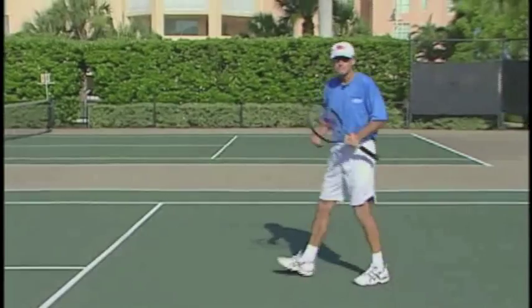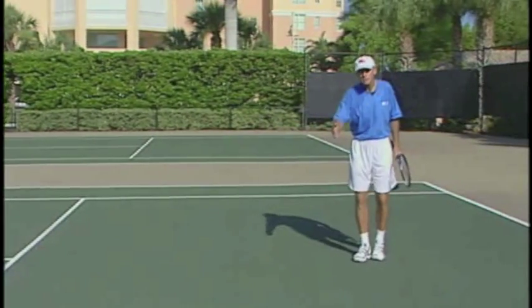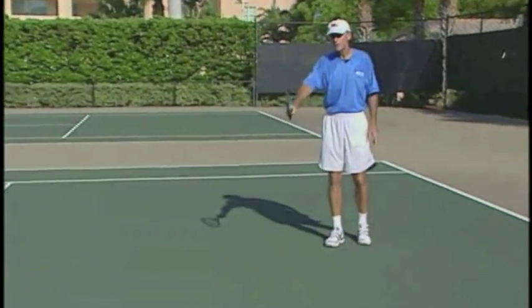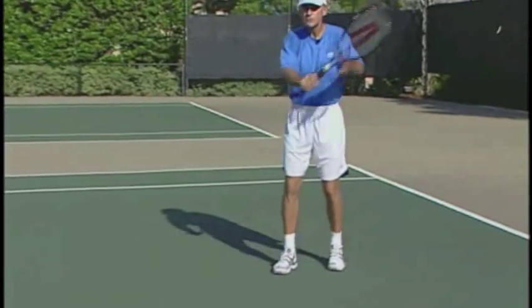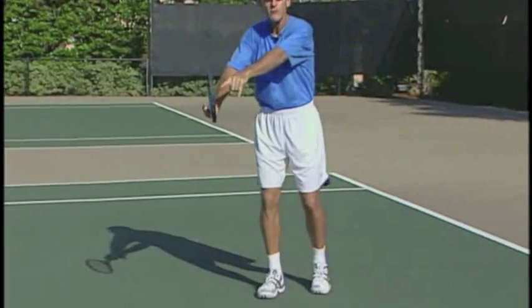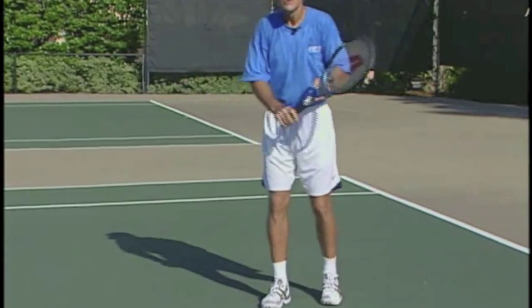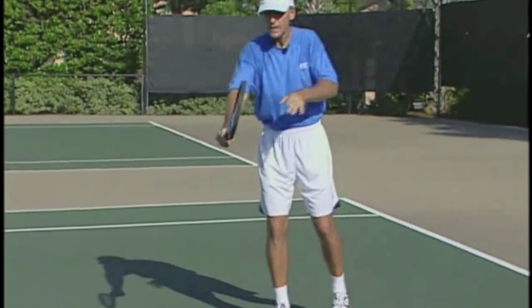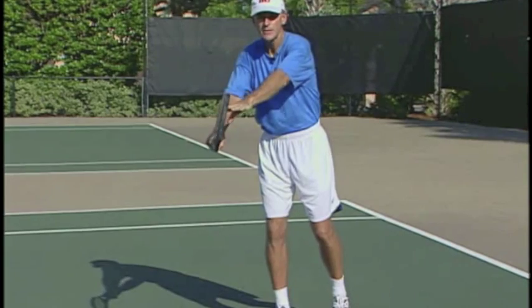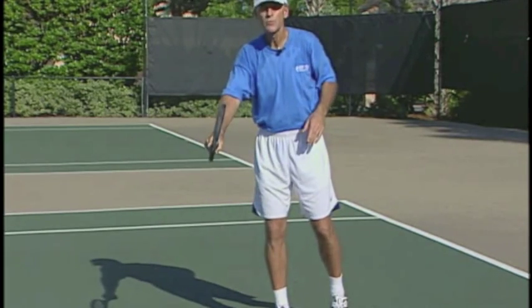Now, the other reason could be that you're chopping down too severely and the racket face is vertical when you're hitting the ball. If you're starting high and you're coming down with a vertical racket, you're going to simply drive it in the net. Remember, when you swing high to low, the racket face has to be open a little bit, 10 to 20 degrees on the underspin approach.